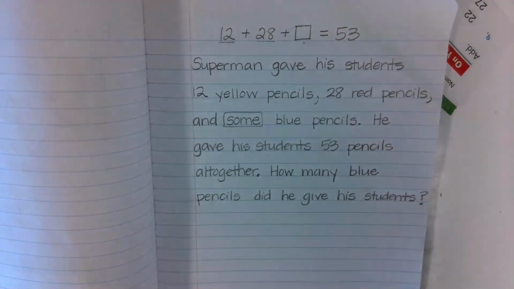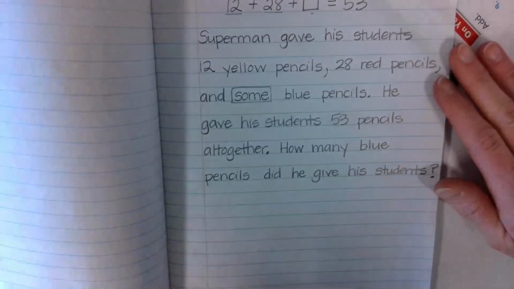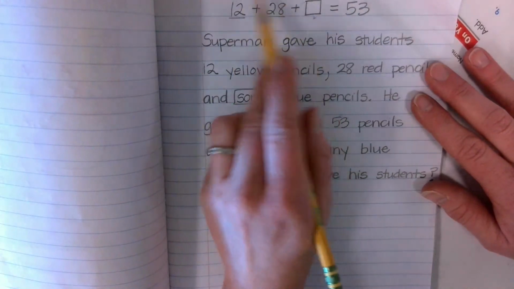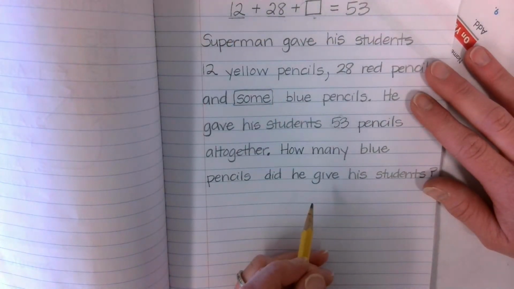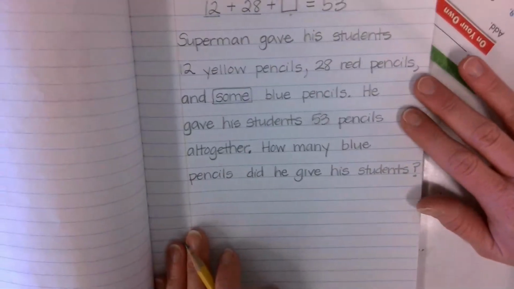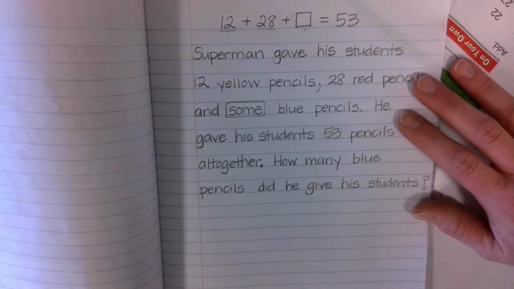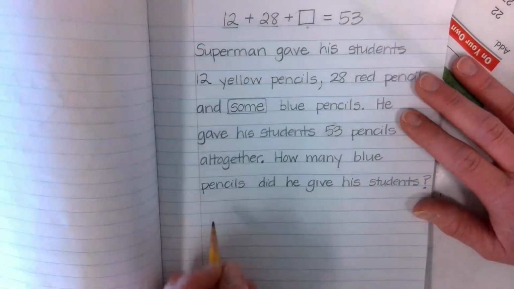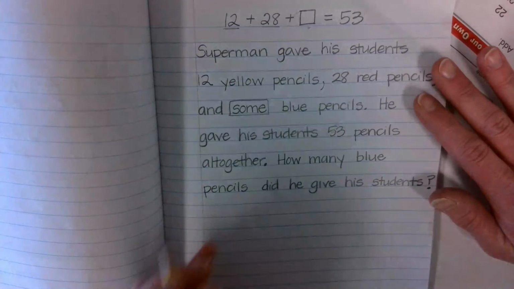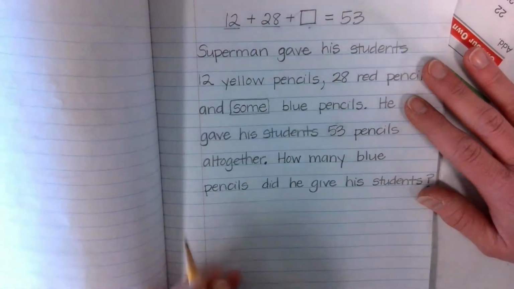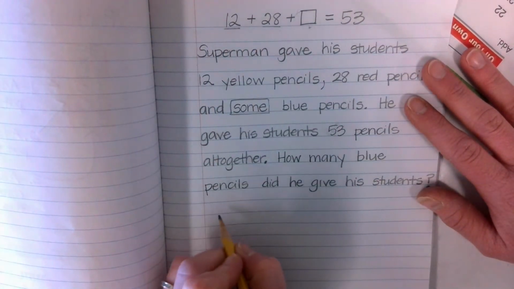You could add 12 and 28 together and then go 53 minus. Yes, you've got it. The first thing we need to do is add 12 and 28 together. So we're going to do that down here.